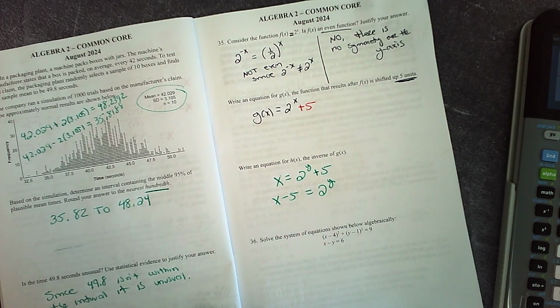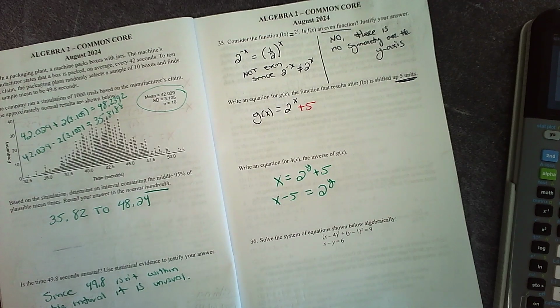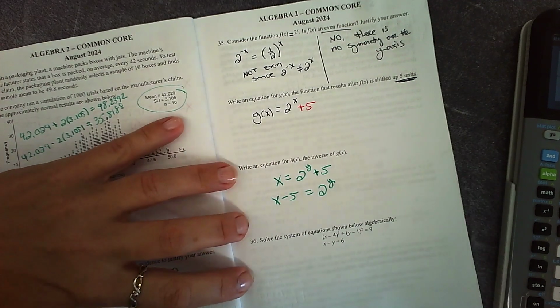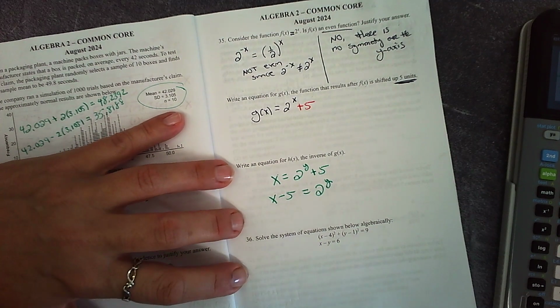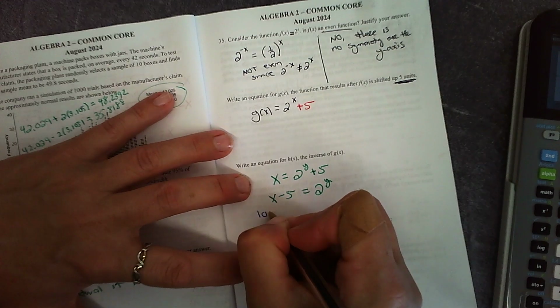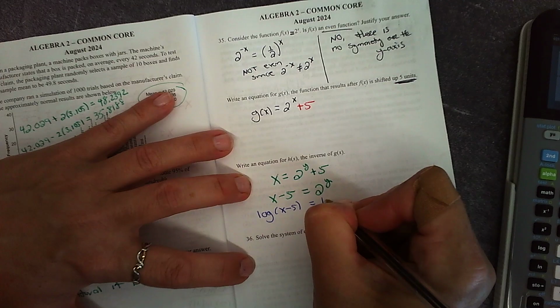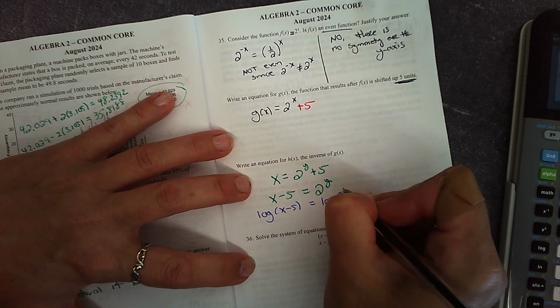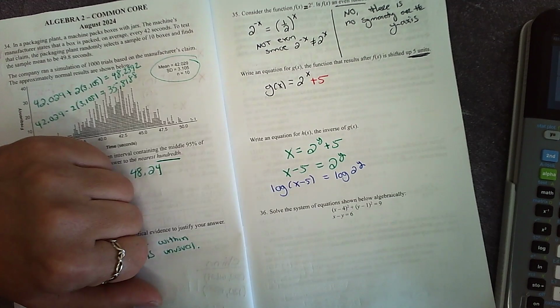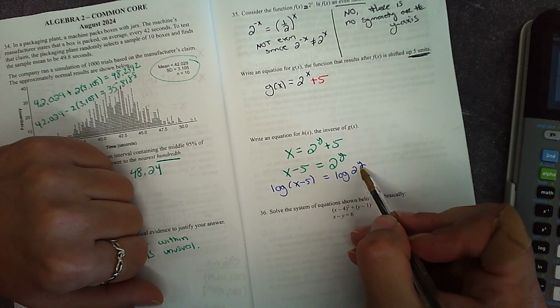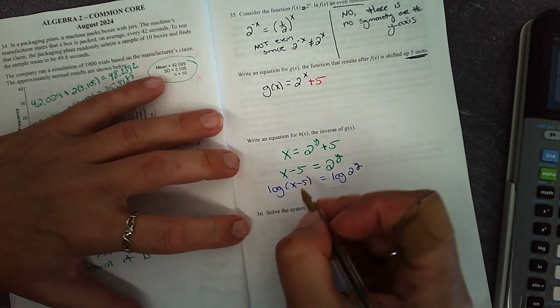And then we have to log it. We had one of these on the last test. You write a log in front of both sides. By logging it, that exponent falls down in front.